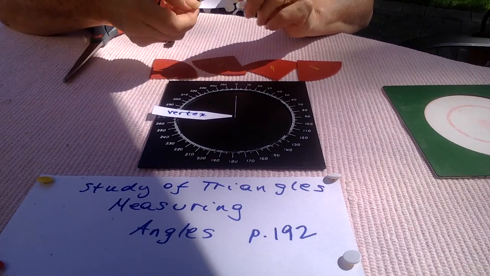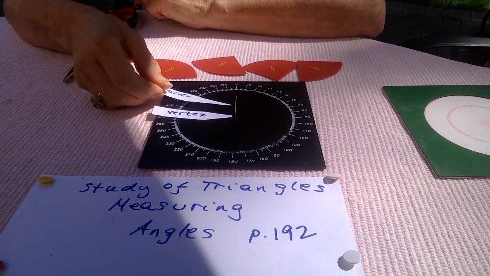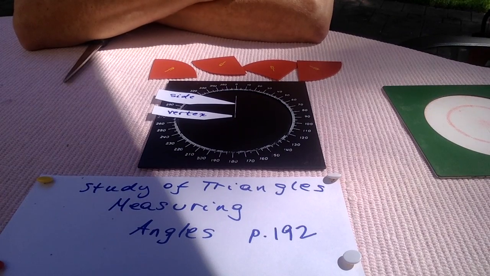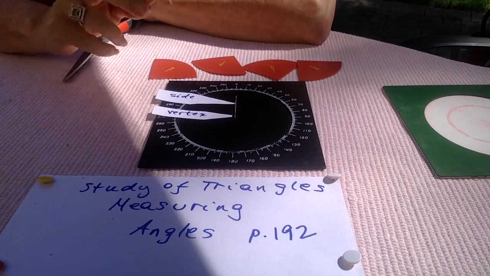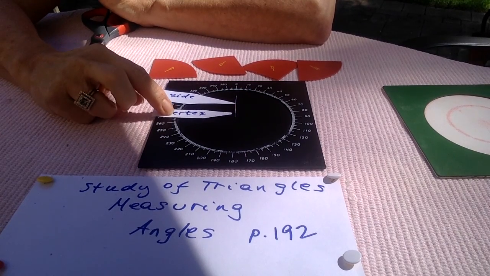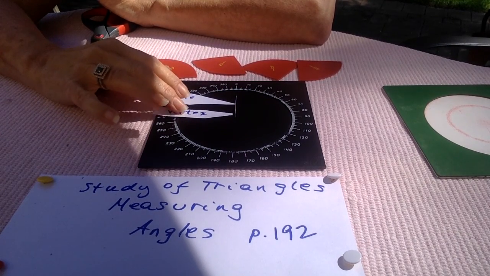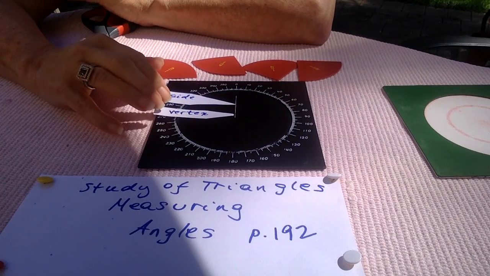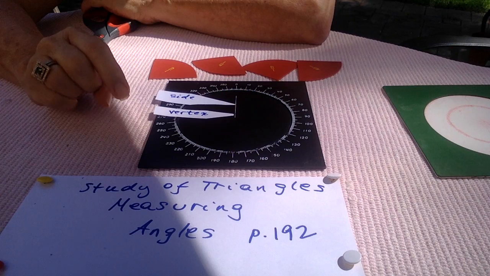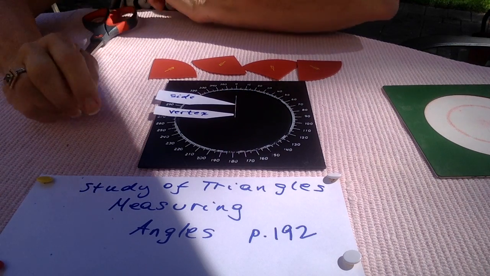And this line here represents the side. It's called the side of the protractor. You're going to understand later why this is called the vertex and why that's called the side. We're going to introduce this more formally later, but I wanted to just point it out to you right now. That is it for this presentation.